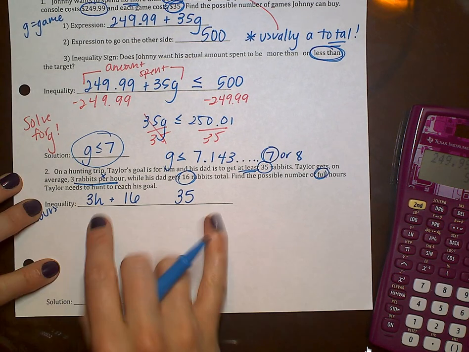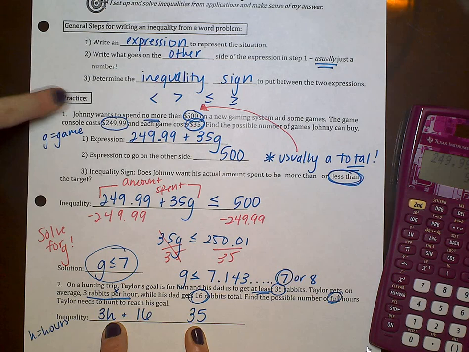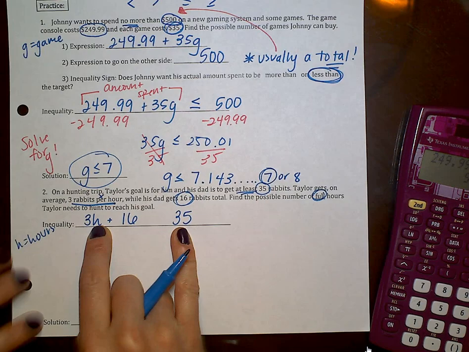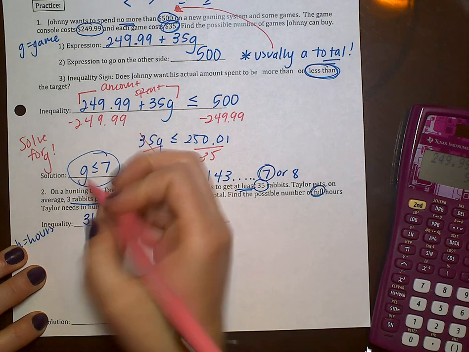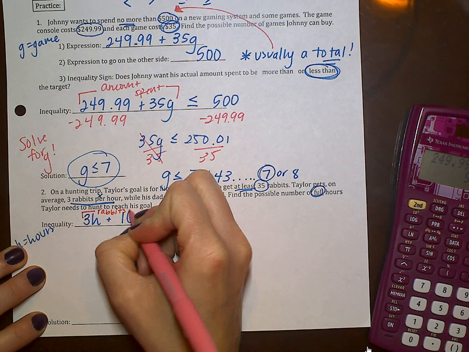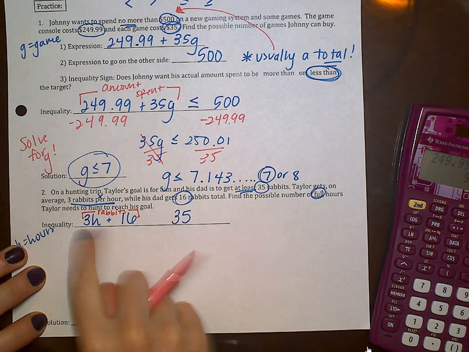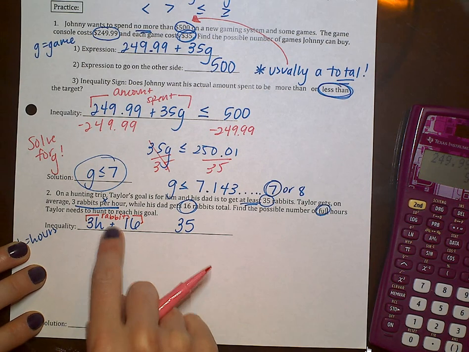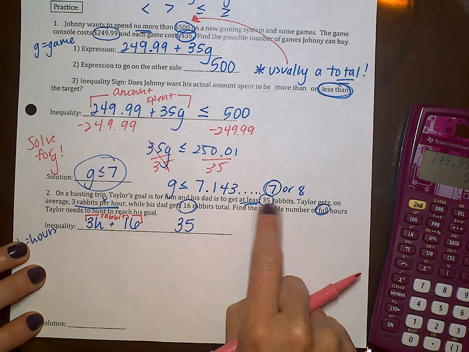Okay, so set up either side. Then decide what sign goes in between. So you have to think about where the H sits. So the variable side, that side represents how many rabbits they're going to end up getting. Okay, and I want this to be at least 35.